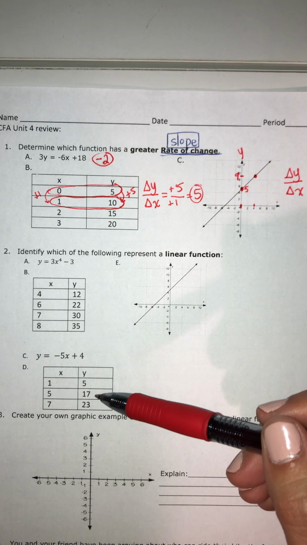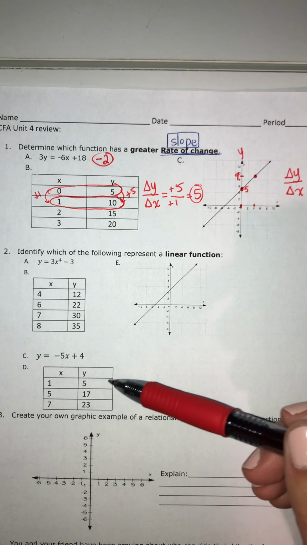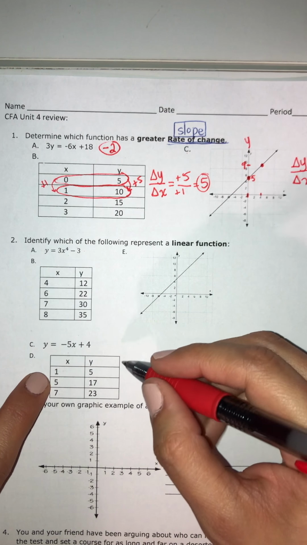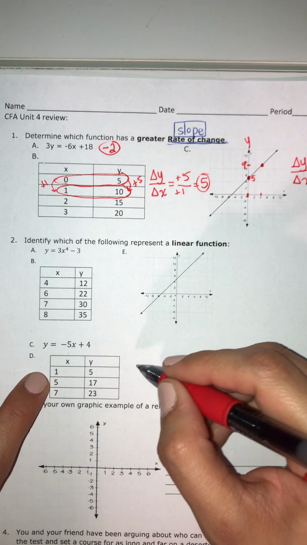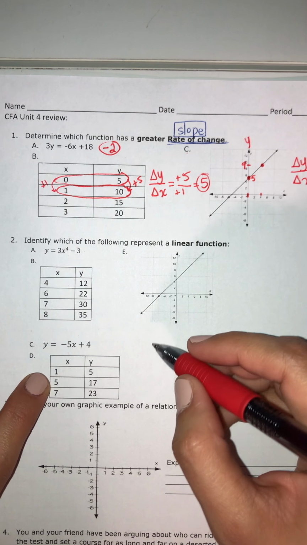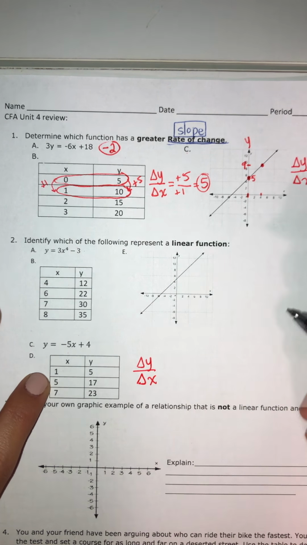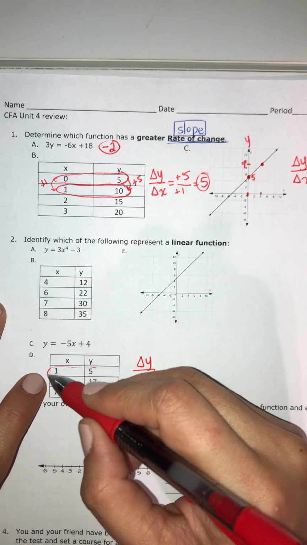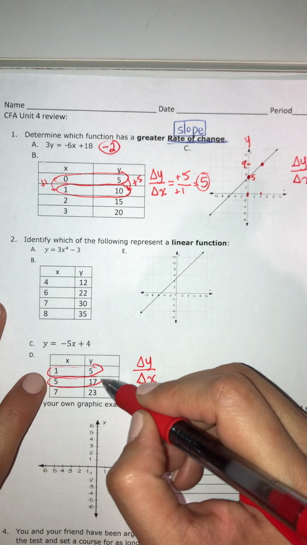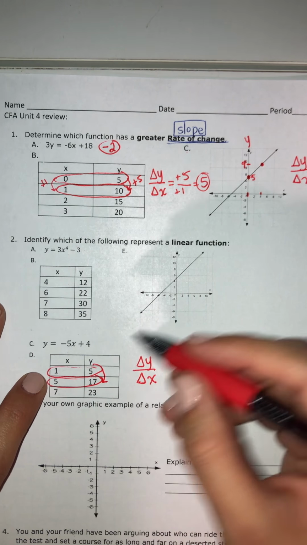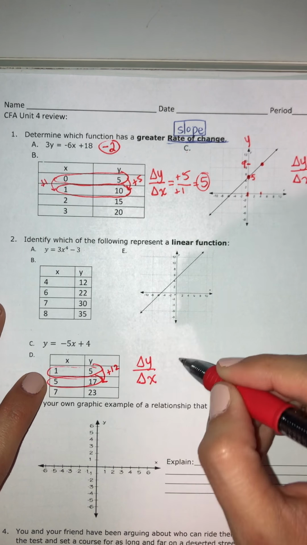So for example, we're going to check D. Using our formula, I'm going to pick the first 2 points. My change in y from 5 to 17 is plus 12.